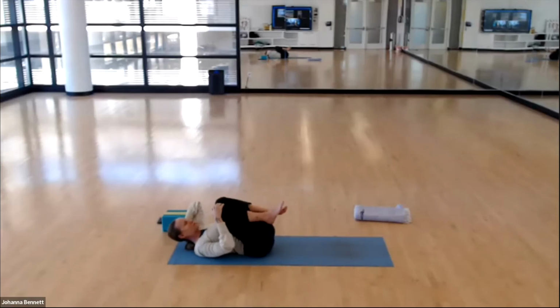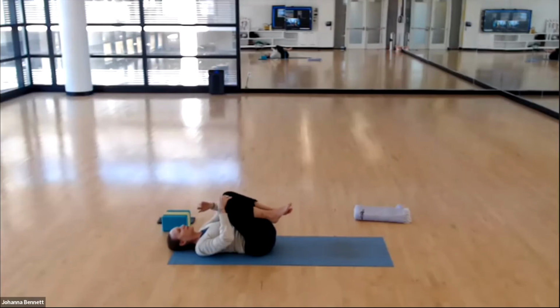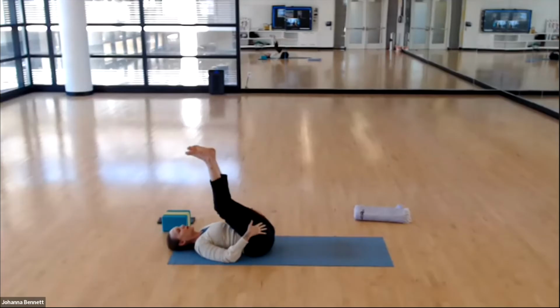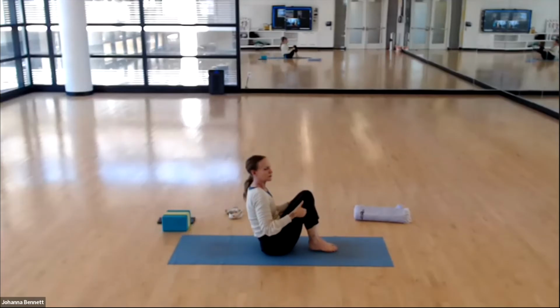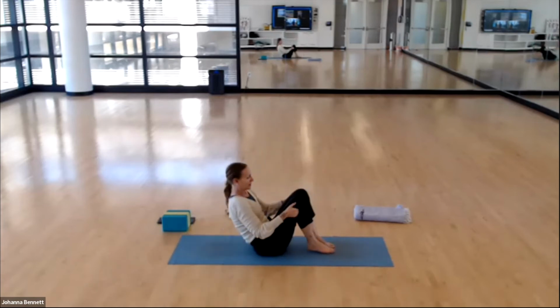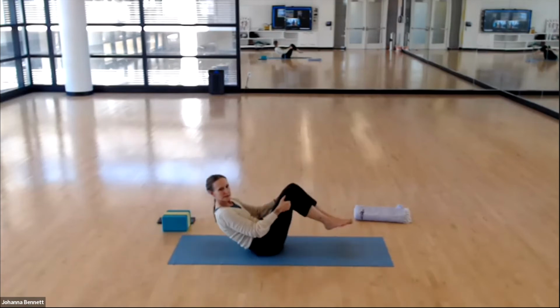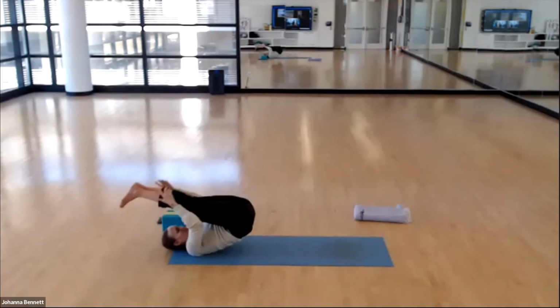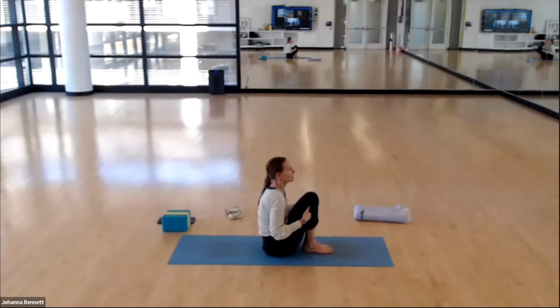And now from here, just wiggle side to side, opening the lower back. And then from there, we're going to roll up through the spine. So move again along the center channel, Vishuddha Nadi. And again, through the chakras. Coming up.